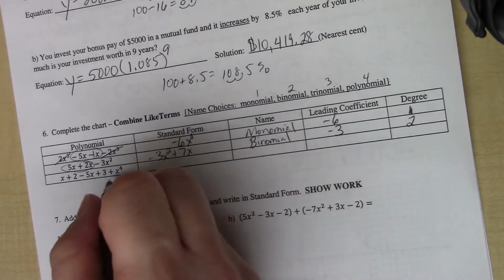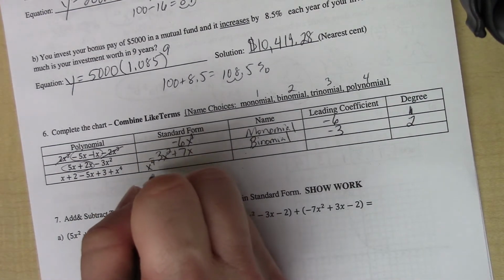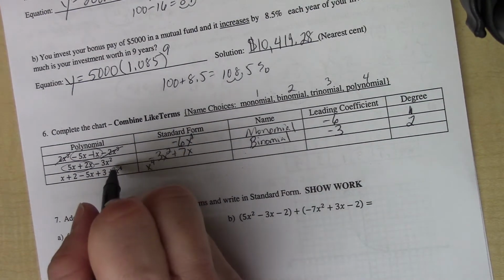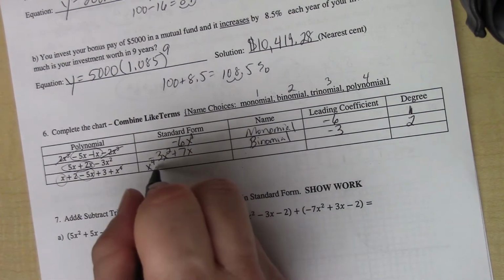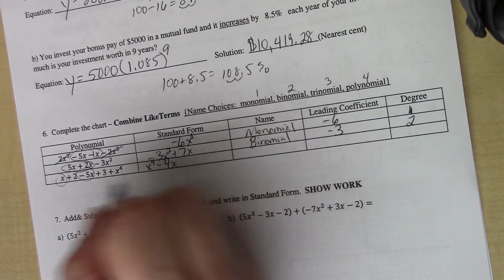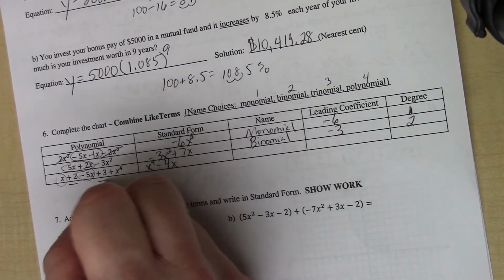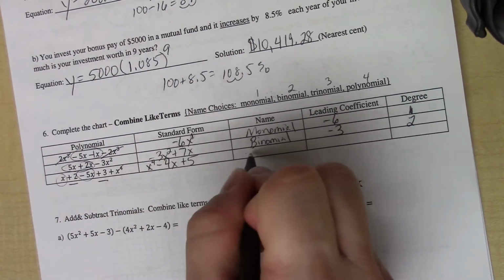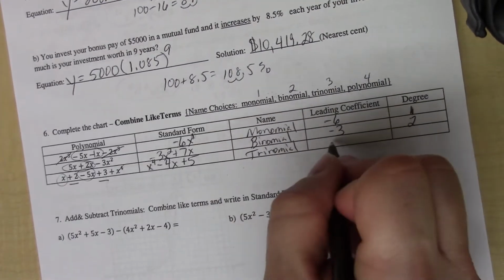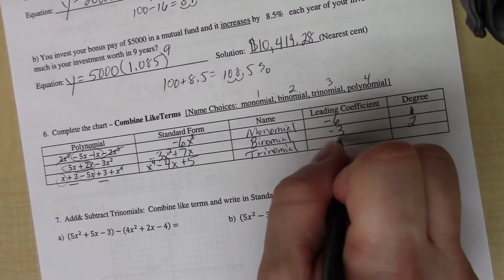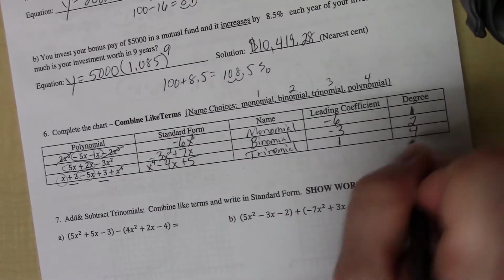There it is. Okay, I've got an x to the 4th here. I've got, let's see, so I'm going to get that out of there. I've got a 1x minus a 5x. That's a negative 4x. And I got a plus 2 and a plus 3 to give me a plus 5. That's trinomial because it's 3 terms. Leading coefficient, when there's nothing there, again, it's not 0, it's 1. And the degree here is 4.